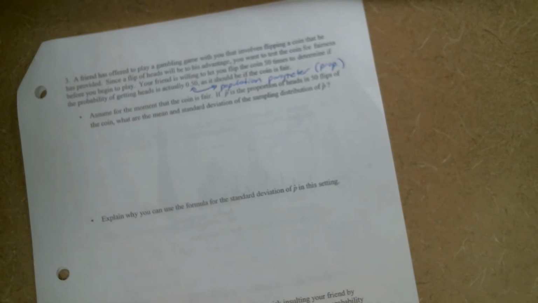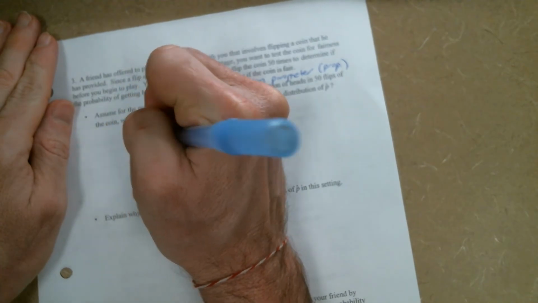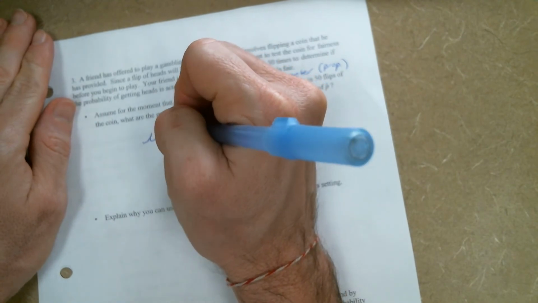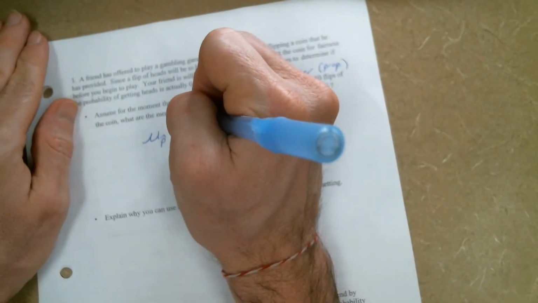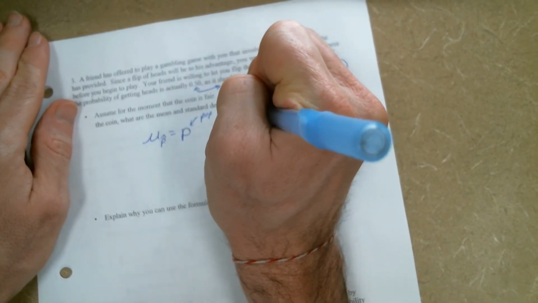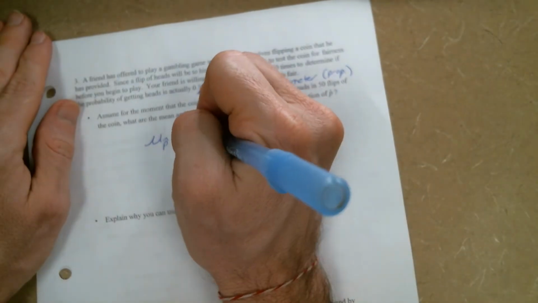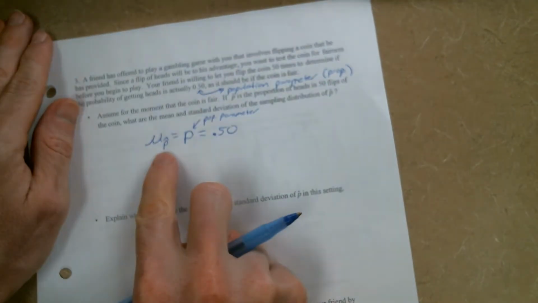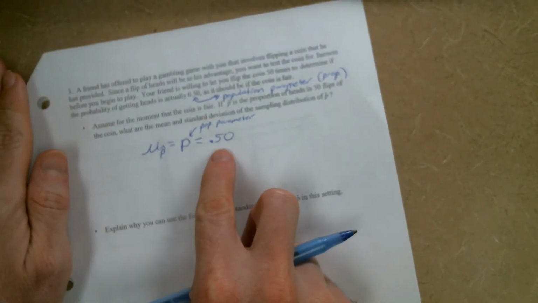Assume for a moment the coin is fair. If p hat is the proportion of heads in 50 flips of the coin, what are the mean and standard deviation of the sampling distribution of p hat? We're looking at the mean of p hat, which should equal the true population parameter, p. When we don't put the hat over it, that's the population parameter, which we just stated was 0.5. The problem gave it to us. So the mean of all of our samples should be 0.5.